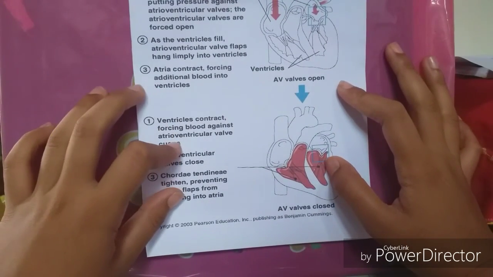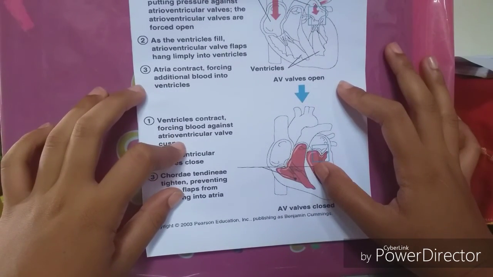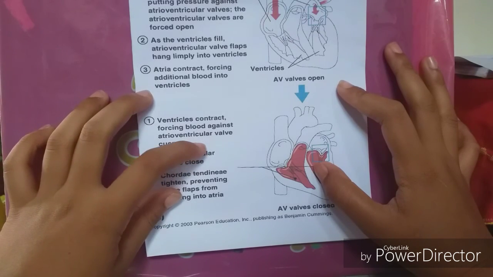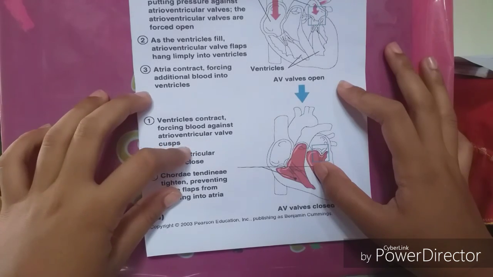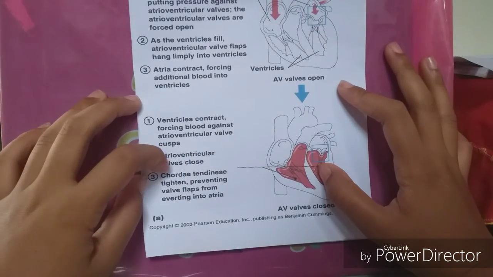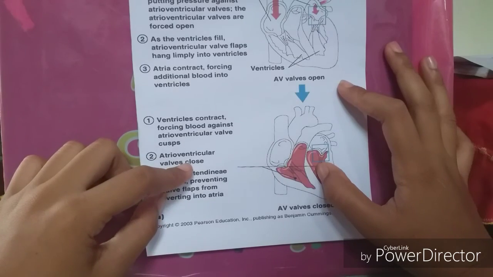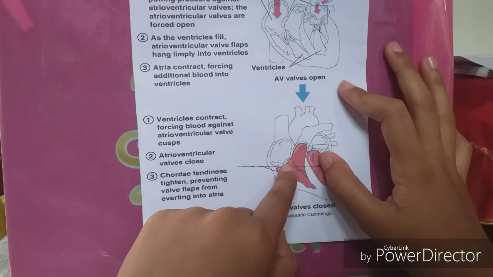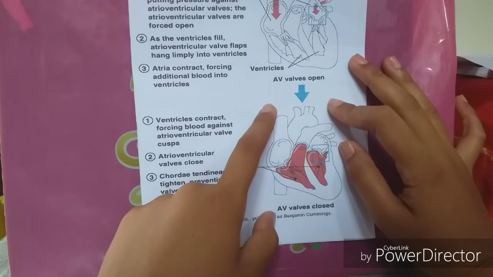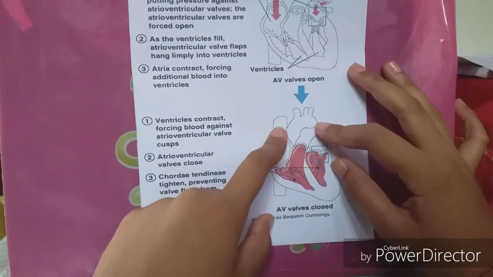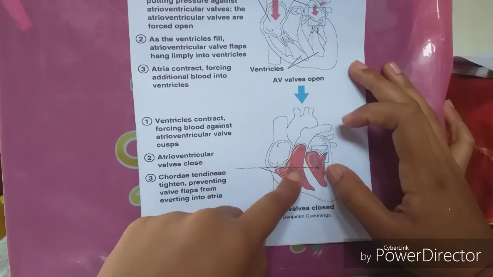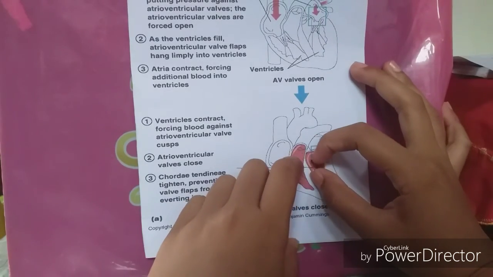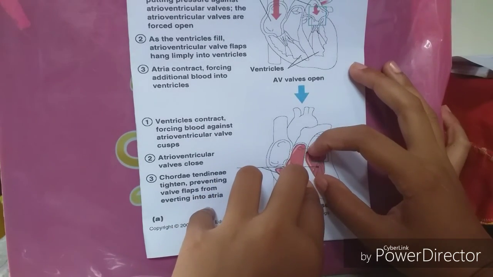So as the ventricle contracts, it forces the blood against the atrioventricular cusps, so the AV valves close. So the blood cannot go back into the atrium. As the chordae tendineae tighten, the ventricle is contracting.